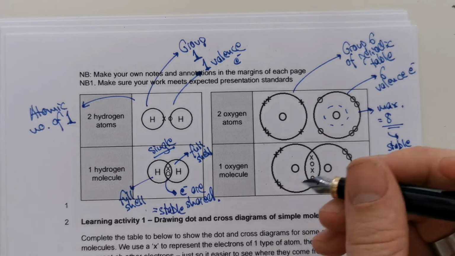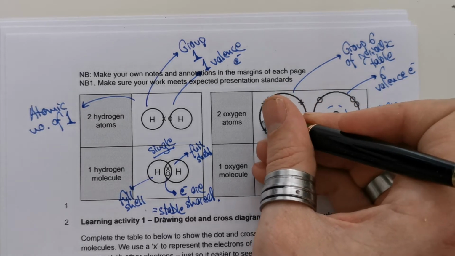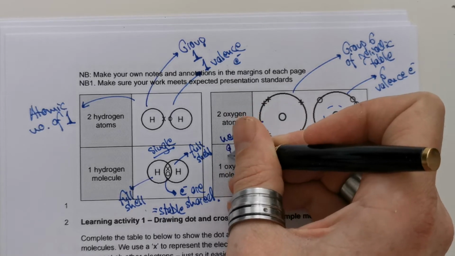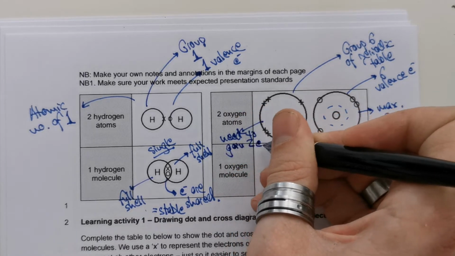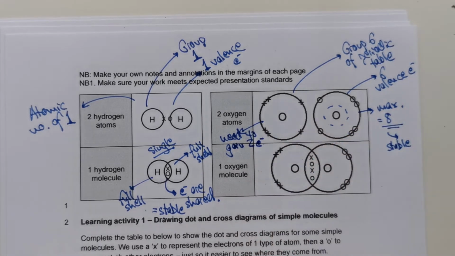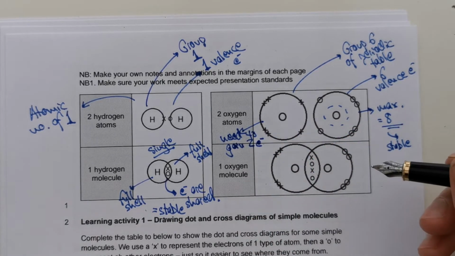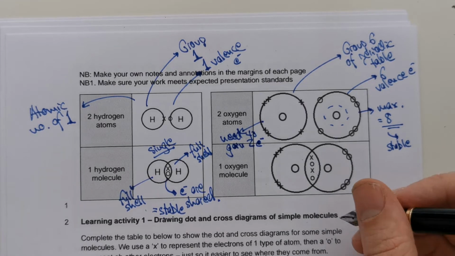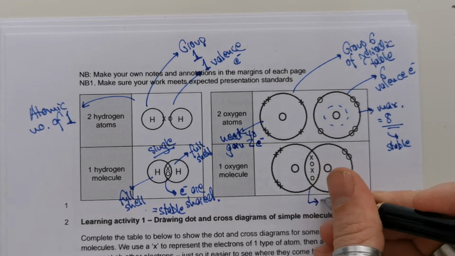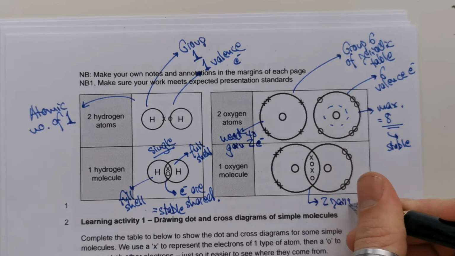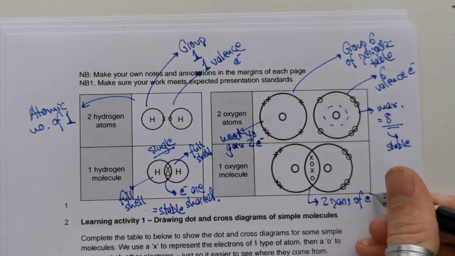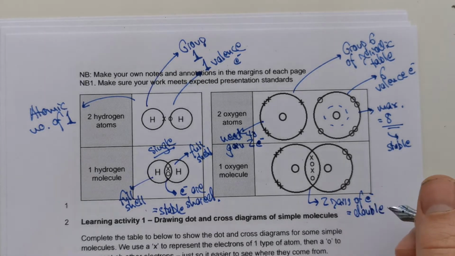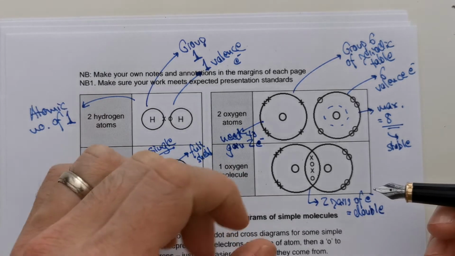It means that both of these atoms need to gain 2 electrons to get a full outer shell. So the way in which they do that is they cross over and they covalently bond, and they share 2 pairs of electrons. So it forms a double covalent bond. Now, how do we know that this covalent bond is correct?